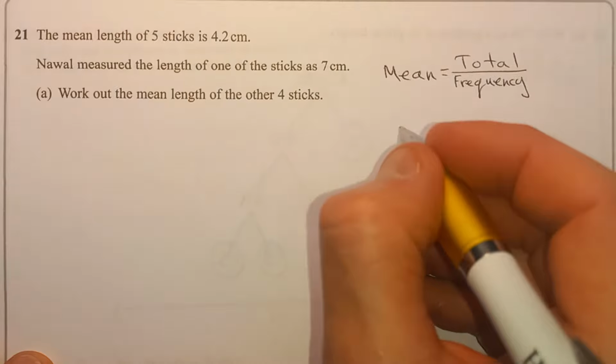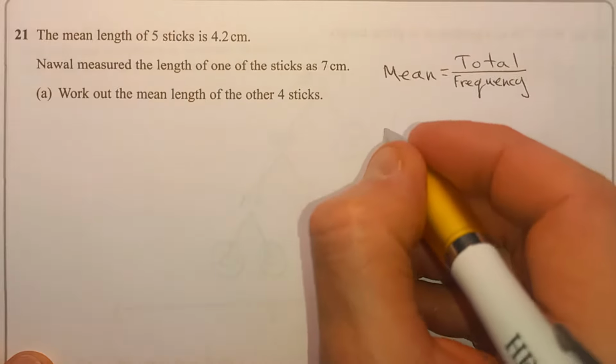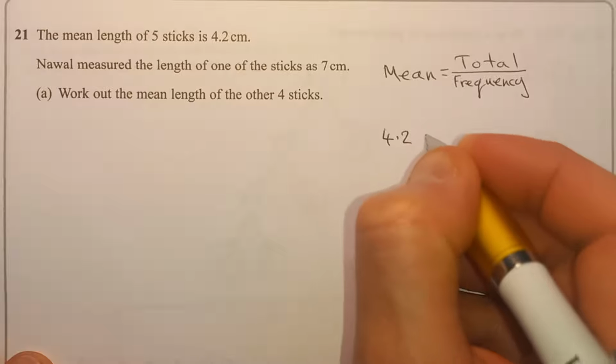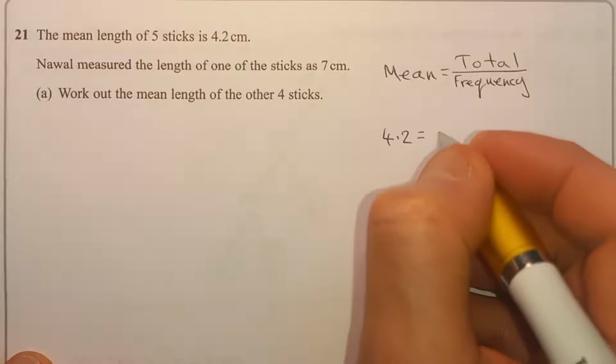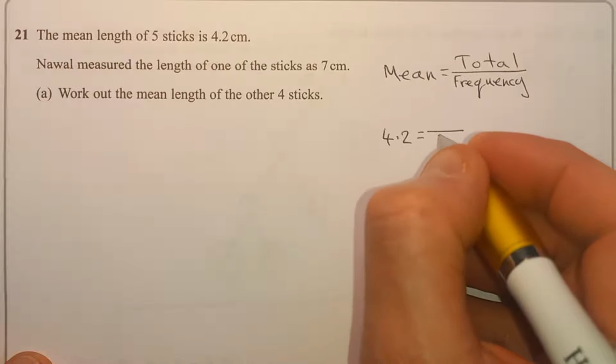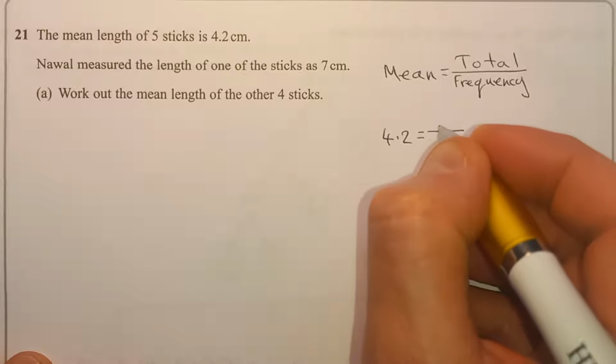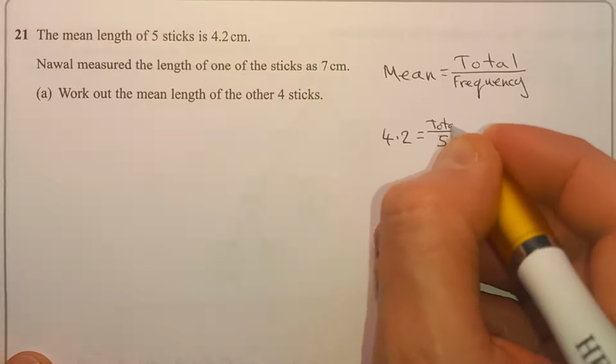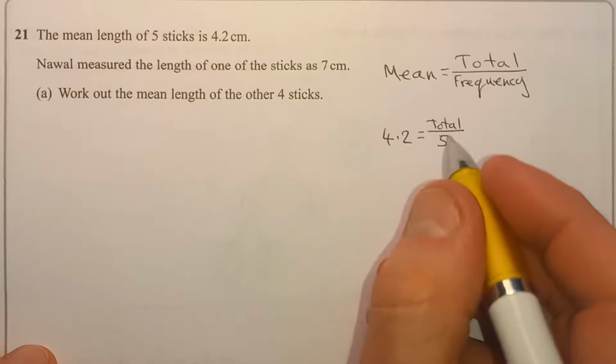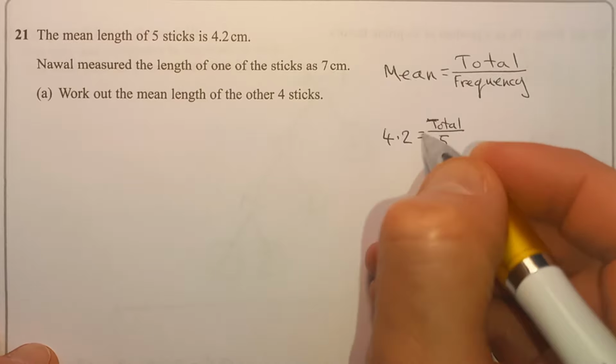So with this one, we're told that the mean is 4.2. And we know we've got 5 sticks, but we don't know what the total is. But we can work out the total by rearranging this.